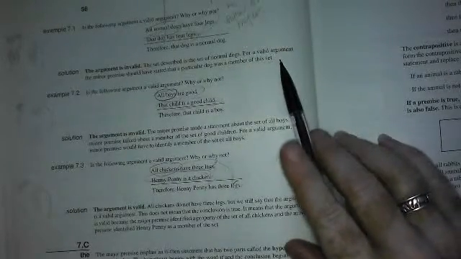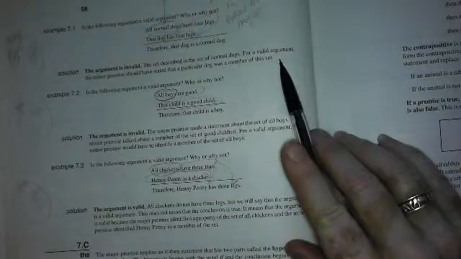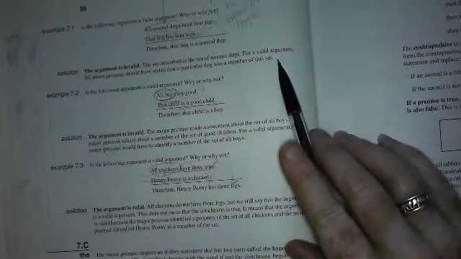That argument is invalid. And it says right here, for a valid argument, the minor premise should have stated that a particular dog was a member of this set. The set of normal dogs, not the set of dogs that have 4 legs.